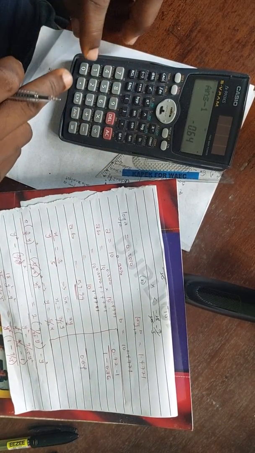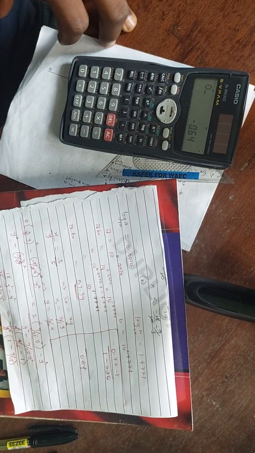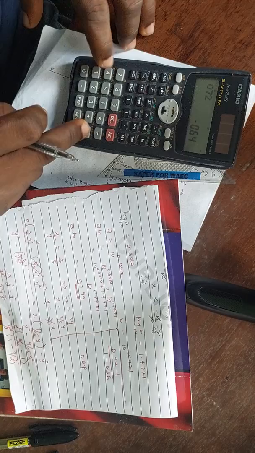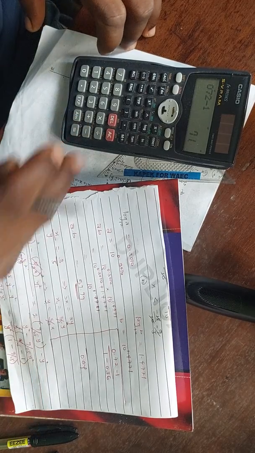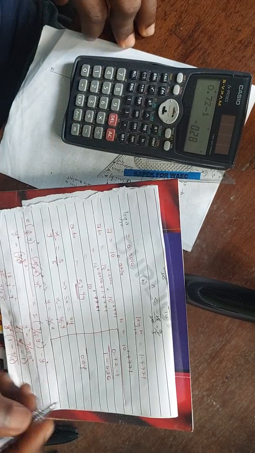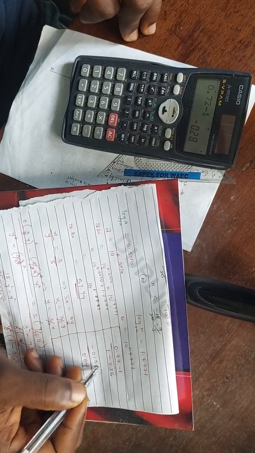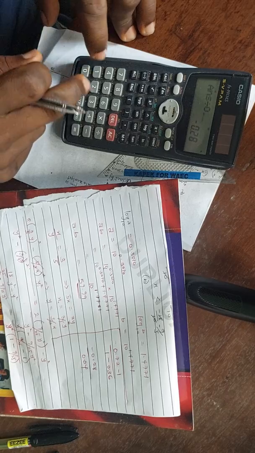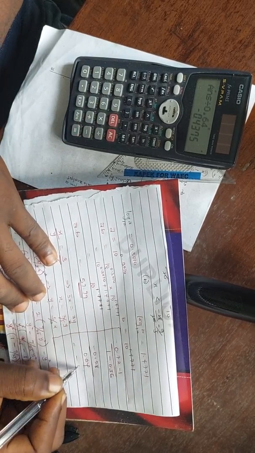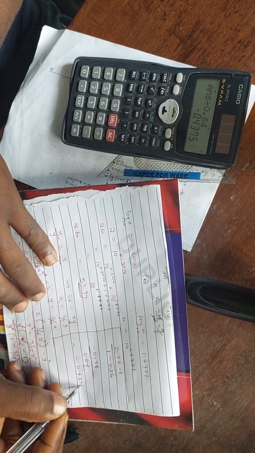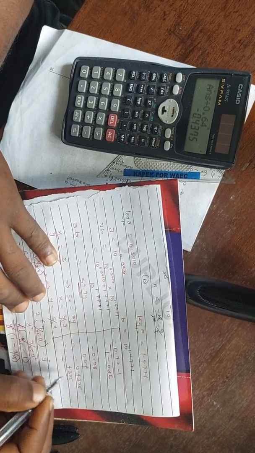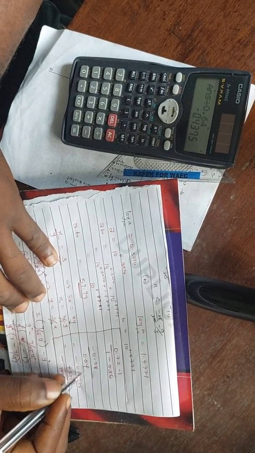Then 0.72 minus 1, you have minus 0.28. So divide that by 0.64. So you're going to be having minus 0.4375. And that's just minus 4375 divided by 10,000.